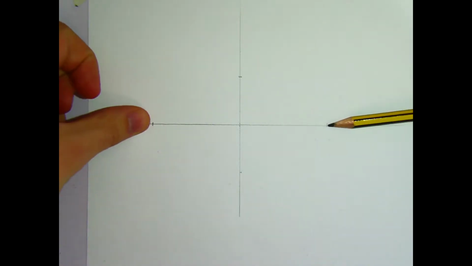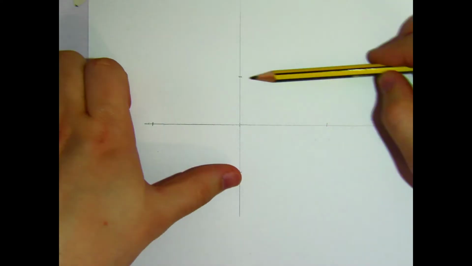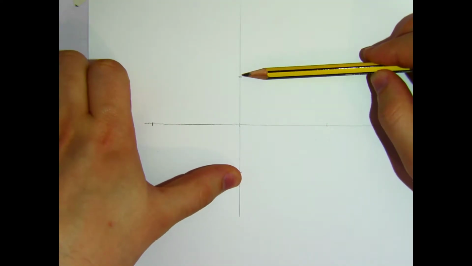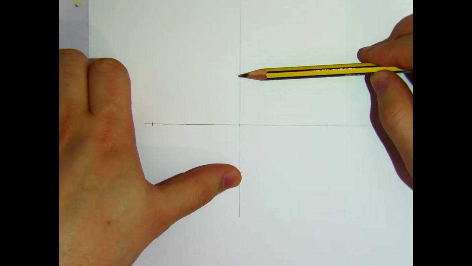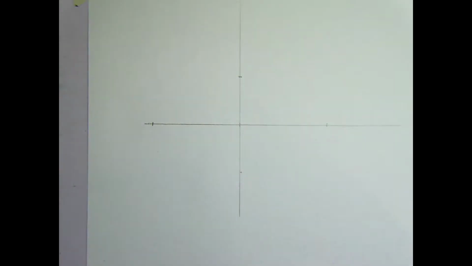I've put in a major axis here which is 110 millimeters, so the major axis is going to be the longest line in the ellipse. The minor axis then I've put in here as 60 millimeters, and our minor axis is the longest line perpendicular to the major axis, so it's halfway along the major axis.